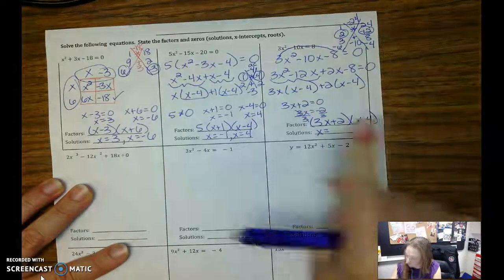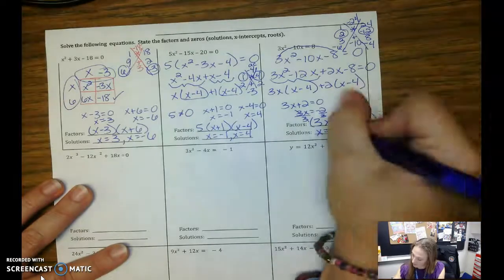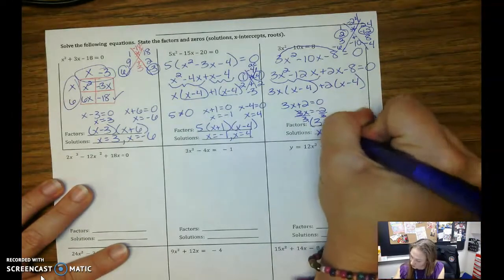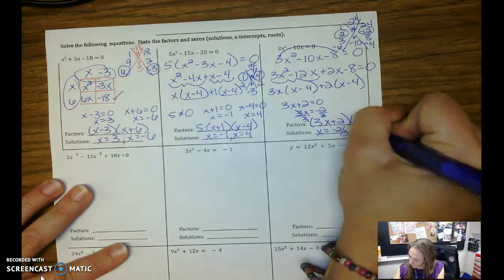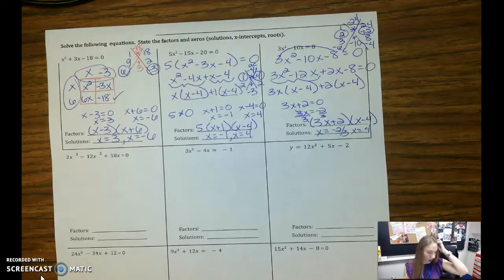All right, I got the factors 3x plus 2 and x minus 4. I'm going to set both of those factors equal to 0. So one solution is going to be negative 2/3, and the other one will be positive 4. Very good. All right, I'm going to start you off on the last problem, and then I'm going to have you work with your teammates on the rest to see if you can figure out how to factor them.